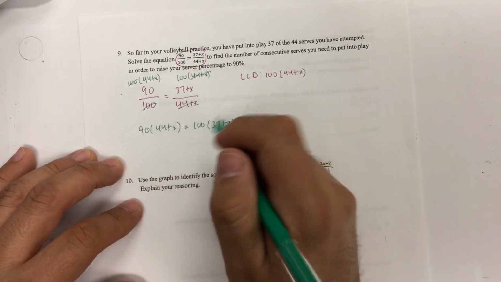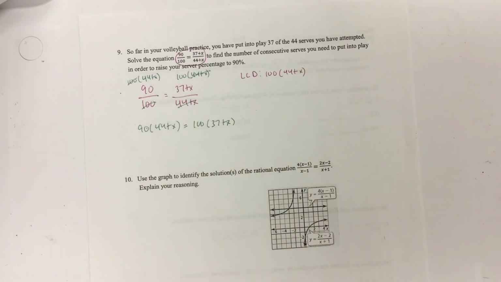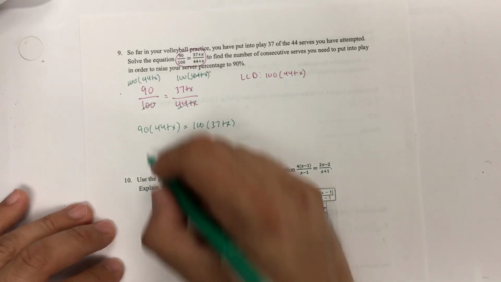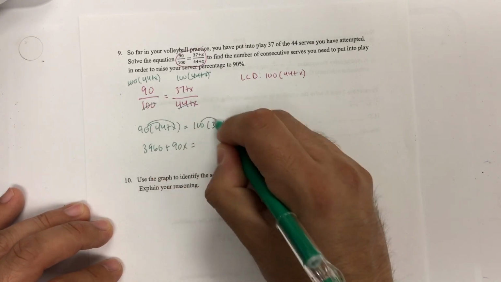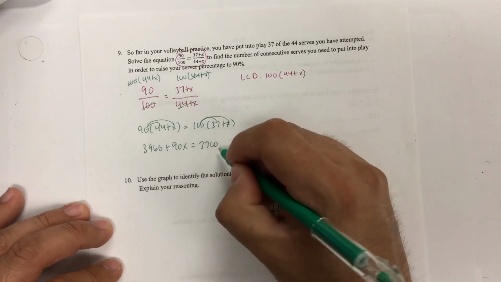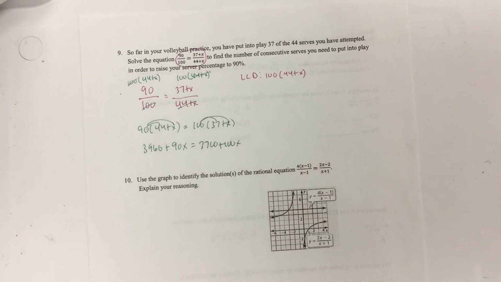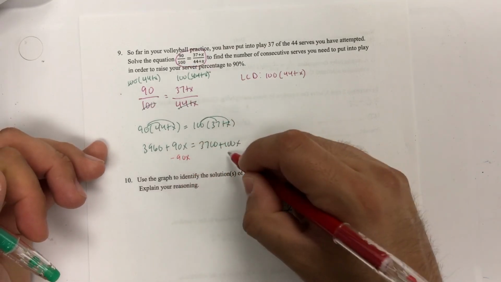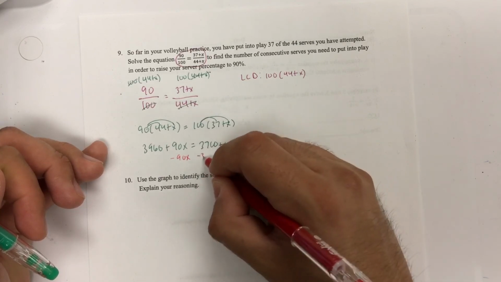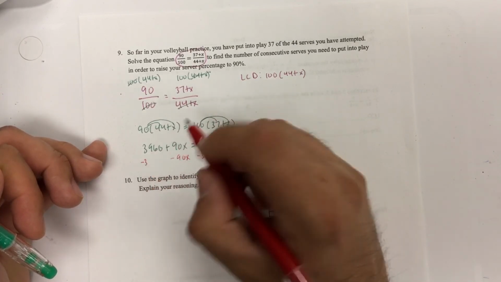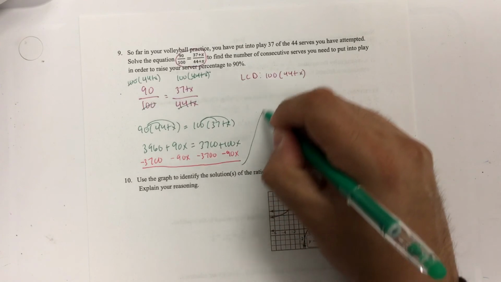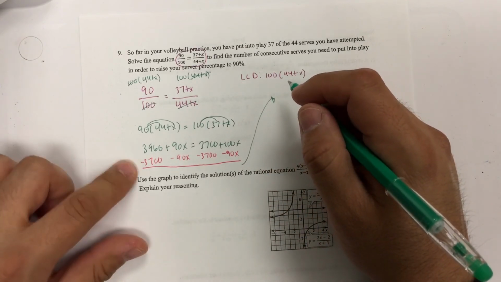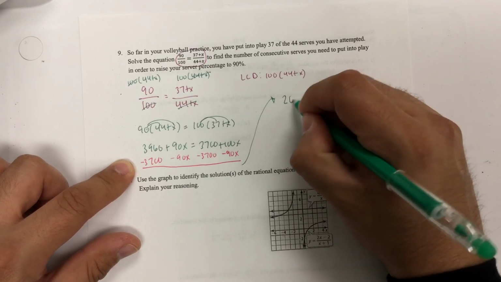So when I distribute it, 90 times 44, let me go and see what that is. 3,960 plus 90x equals 3,700 plus 100x. Okay. Now, to solve this, I'm going to do this in one step here. I'm going to go ahead and subtract the 90x over to the 100x side. And at the same time, I'm going to subtract the 3,700 over to the 3,960 side. And when I do that, I come up with 3,960 minus 3,700 is 260.